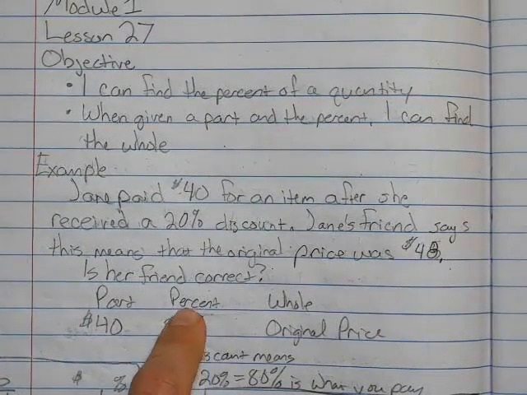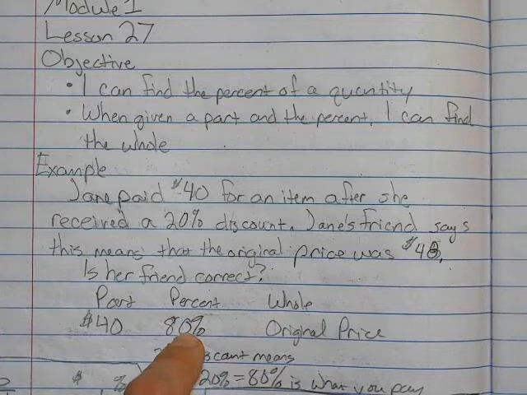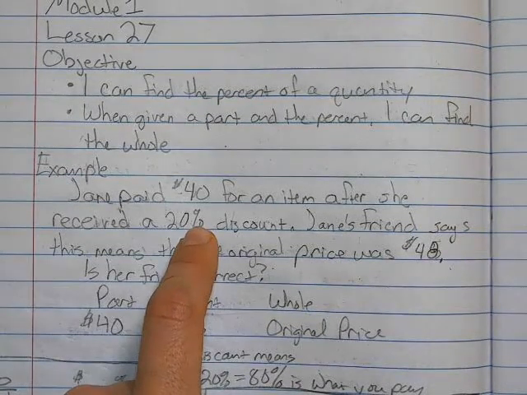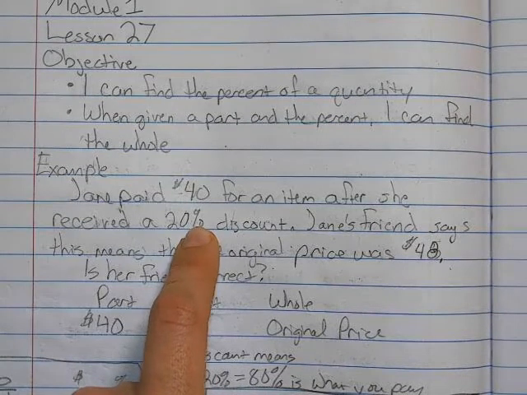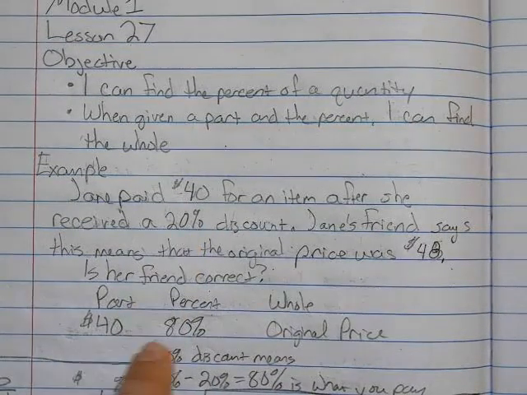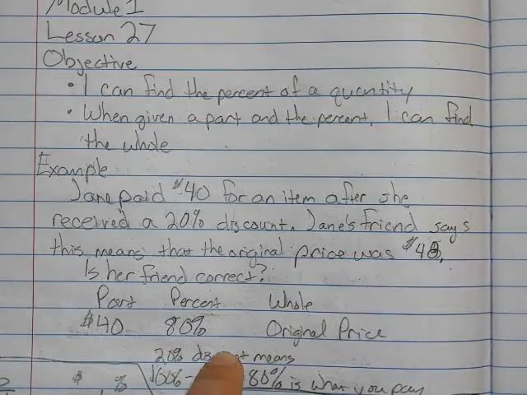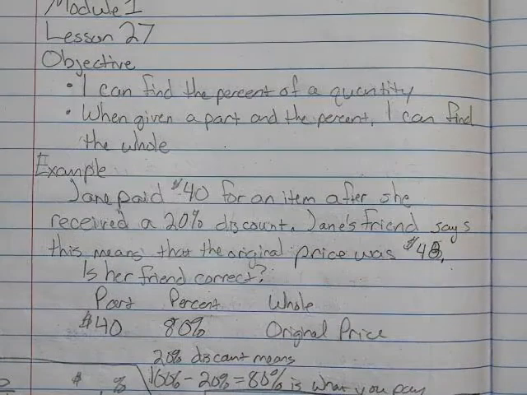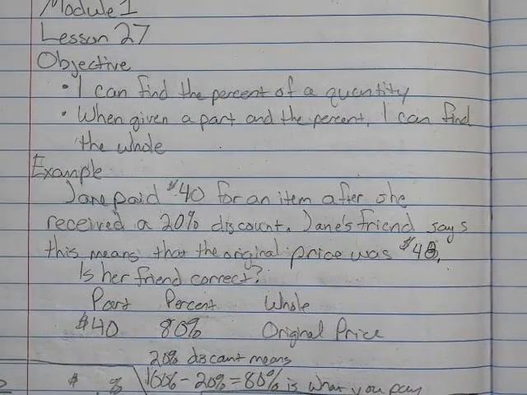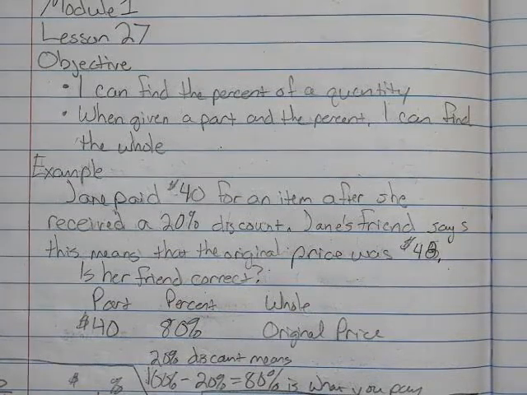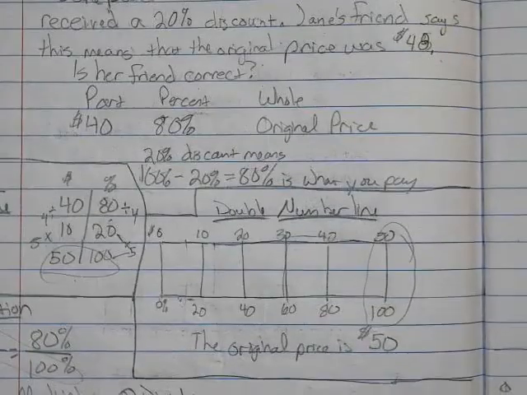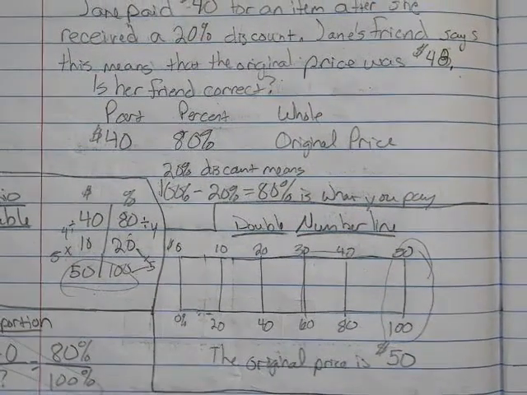The percent that she paid for was 80%. The reason it's 80% is because 20% was taken off, which leaves 80% for a whole. So that means $40 is 80%. And then the whole is whatever my original price is. So now we're going to go ahead. I have 3 ways for you to solve it. One of them is a double number line. So far, no one really uses that way, so you don't have to use it, but I am giving you the example so you can see how to solve it.